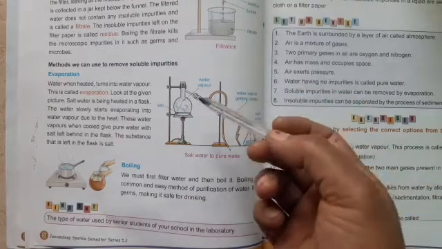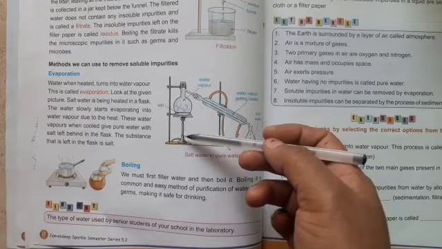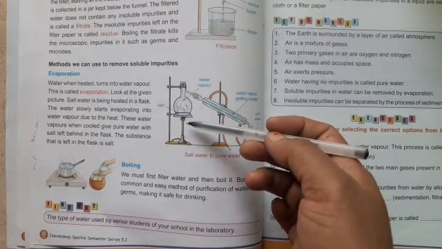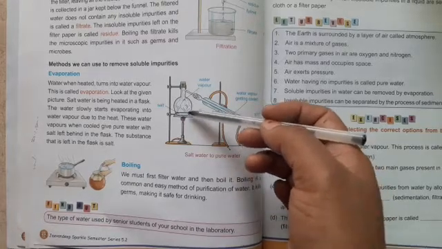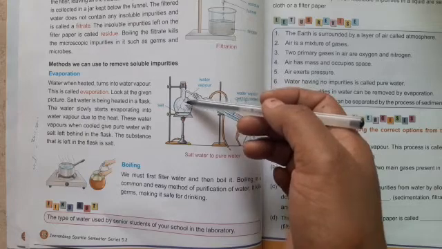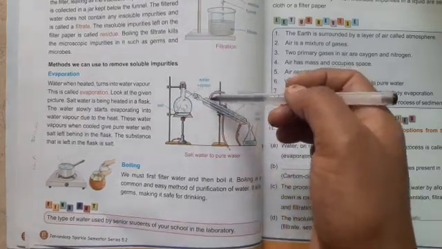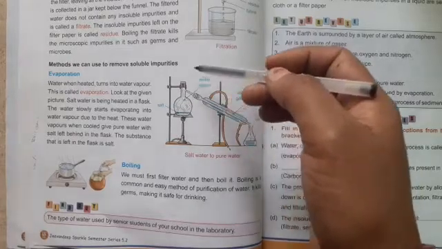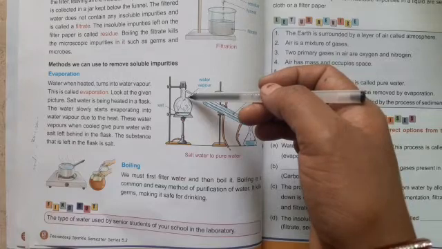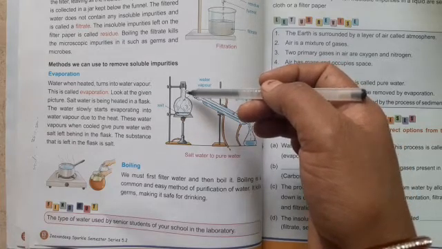We take some salt water in this flask and start heating it with a lamp. In this process, what happened? When high heat is given, the water started to evaporate, and it moves up. The water slowly evaporates into water vapor due to the heat.